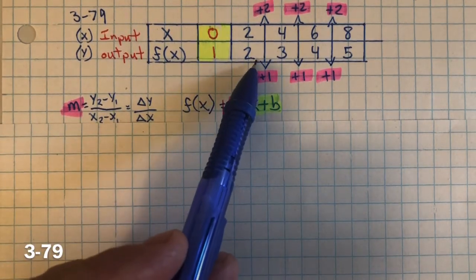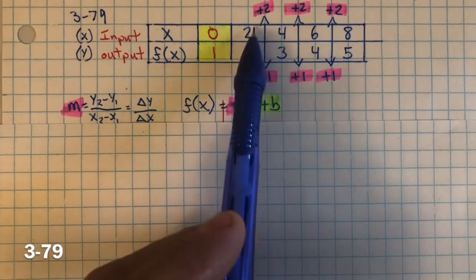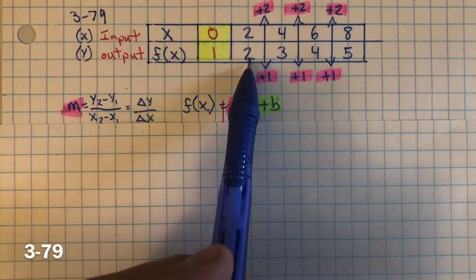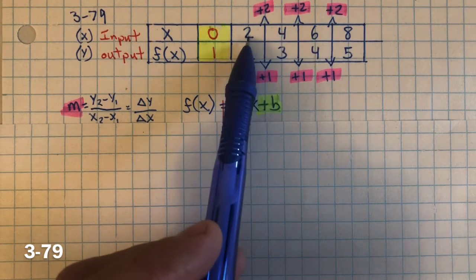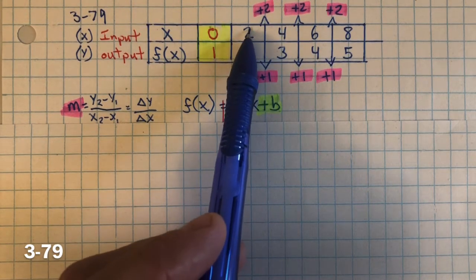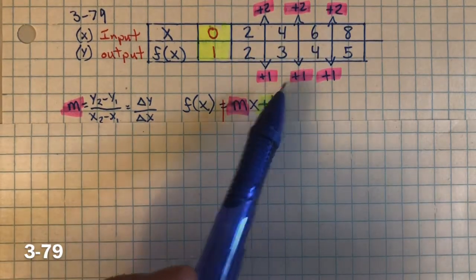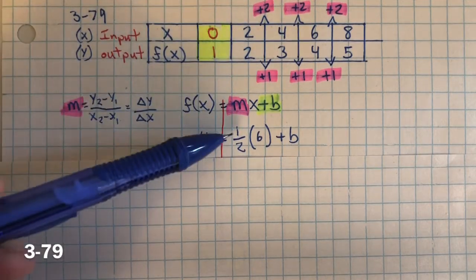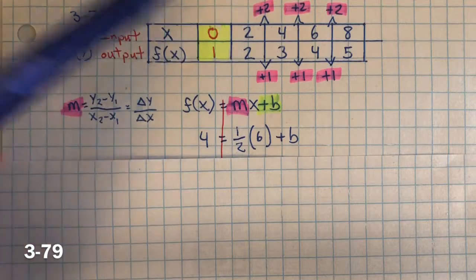Well, the y's are increasing by 1 for every 2 of the x's. 3 minus 2 is 1. 4 minus 2 is 2. And so every time you add 2, 2 plus 2 is 4. 4 plus 2 is 6. It's a constant rate of change. So our slope, or our rate of change, is going to be 1/2. Rise over run. 1 over 2.